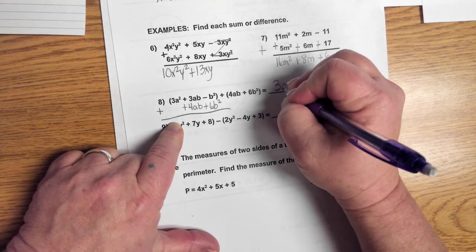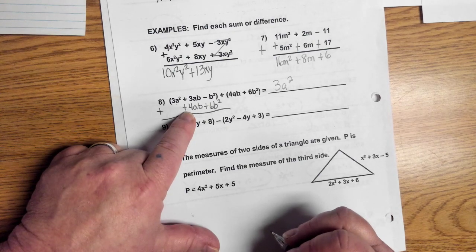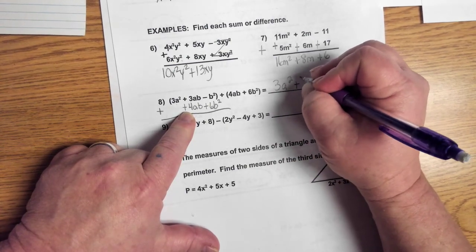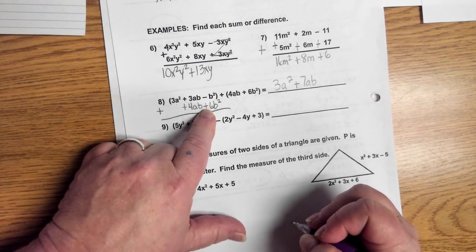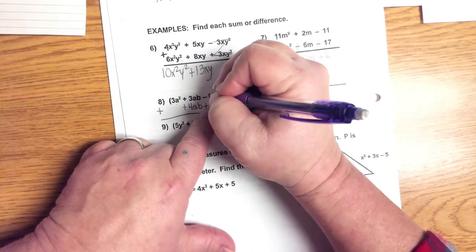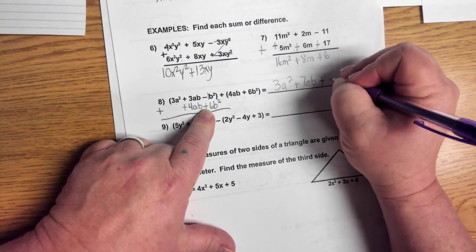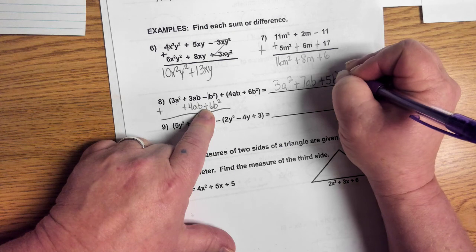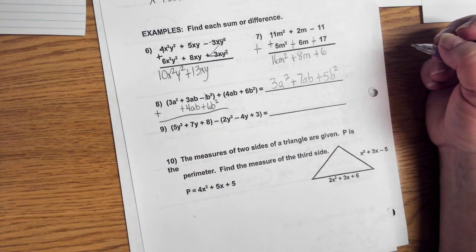So I have 3a squared. A positive 3 and a positive 4 gives me a plus 7ab. And a positive 6 and a negative 1, right, because that 1 is there, gives me a plus 5b squared. Okay?